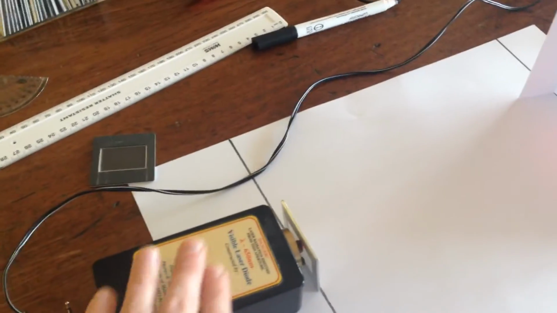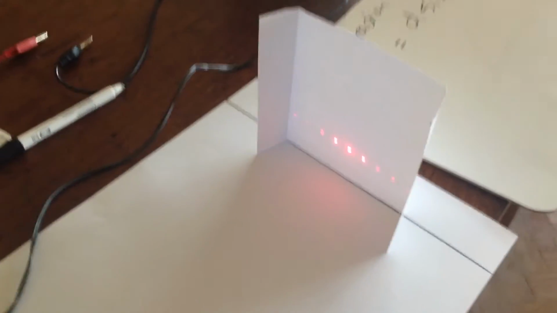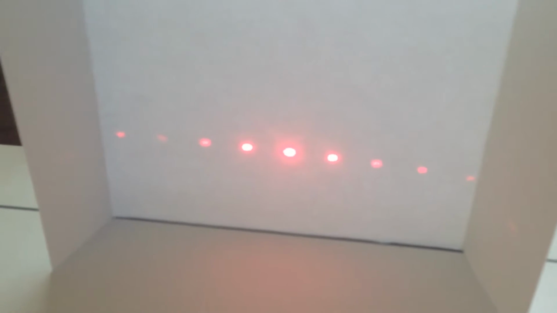So, as you can see, we have a simple setup. We have a laser, diffraction grating, and a screen on which to project our light onto. As shown in this video, you can see bright fringes. We have a bright central fringe there, and then we have fringes going out either side. So we have our first order, second order, third order, and just on the edge there, fourth order.